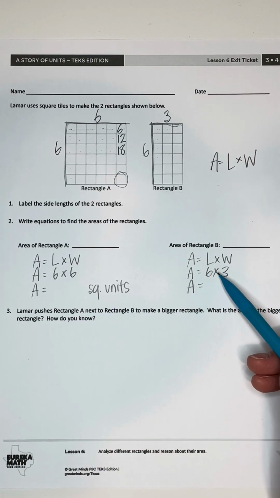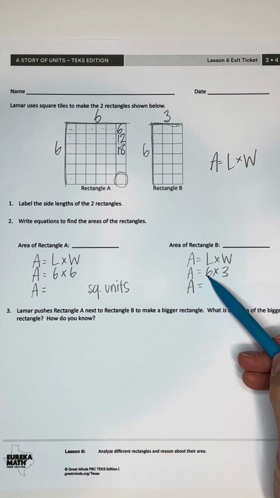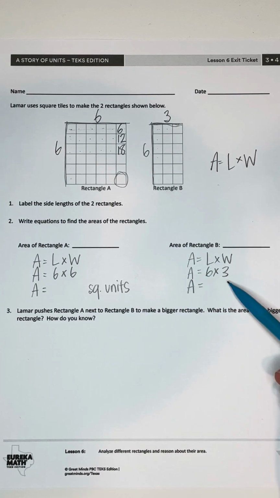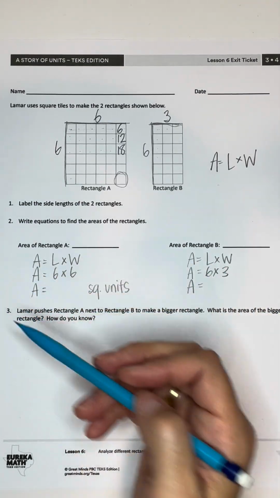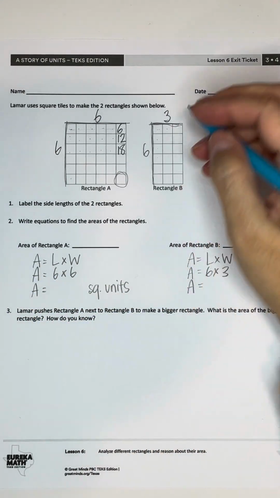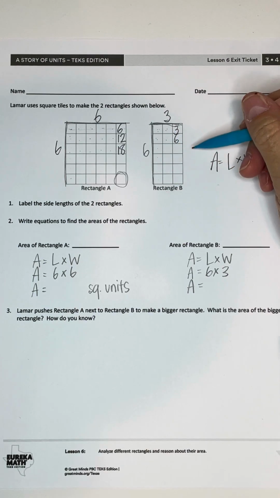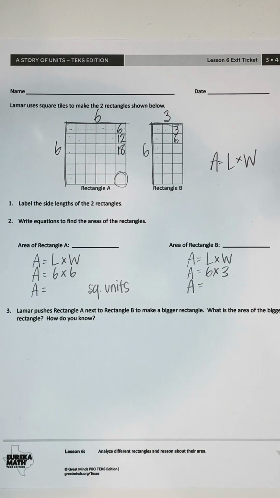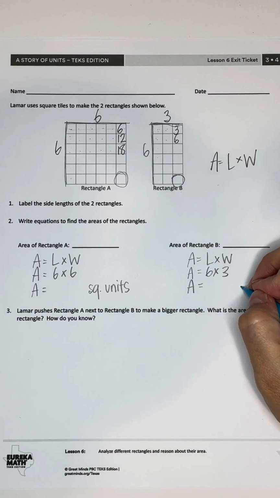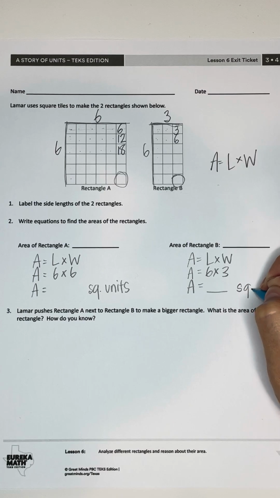Now, if you've already started a list of 6s, wouldn't you be able to use that list again? You could. You could also do the same here and keep an add-on. Whatever you get here is going to be your answer. And it's going to be in square units.